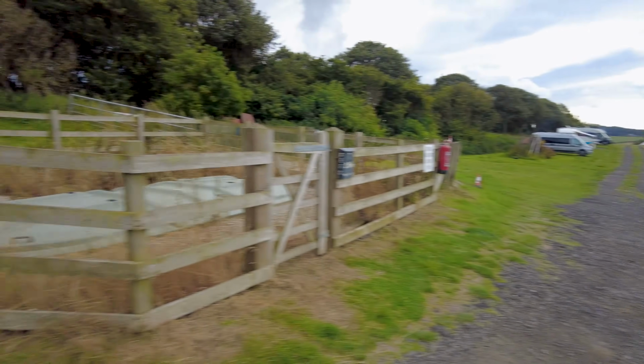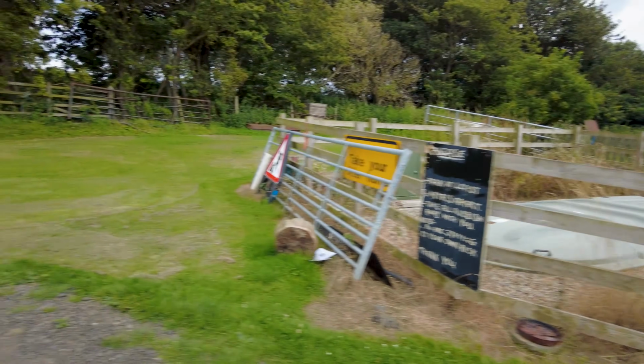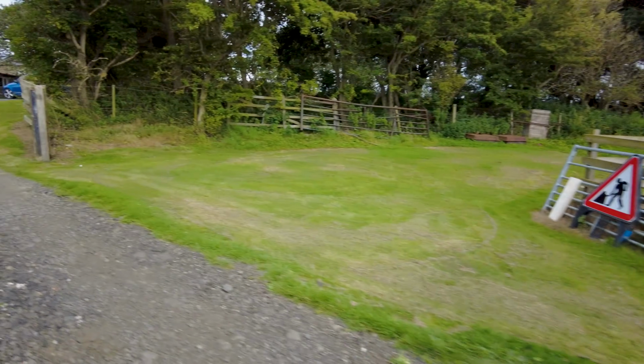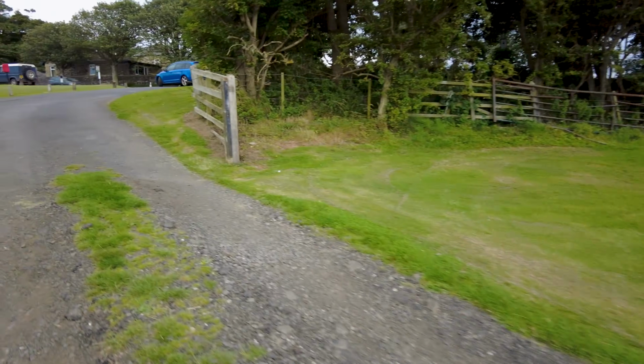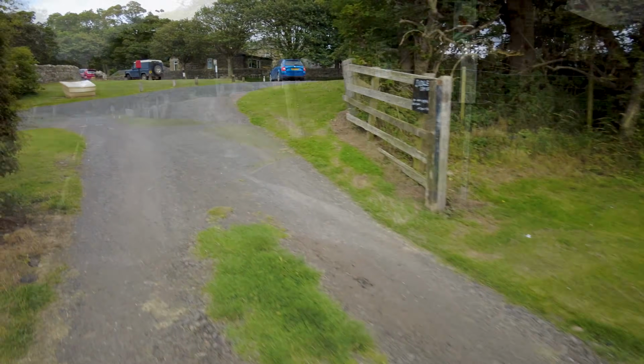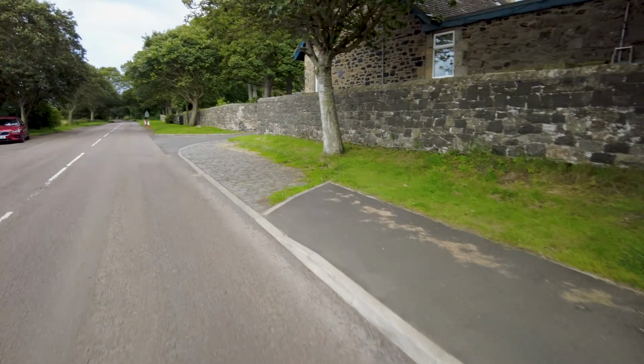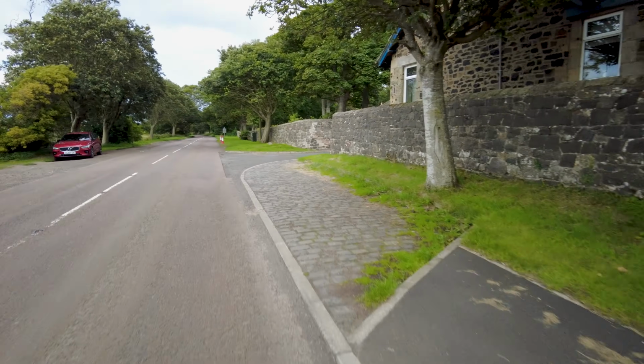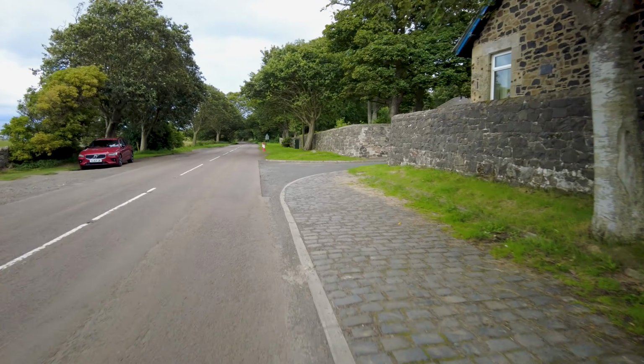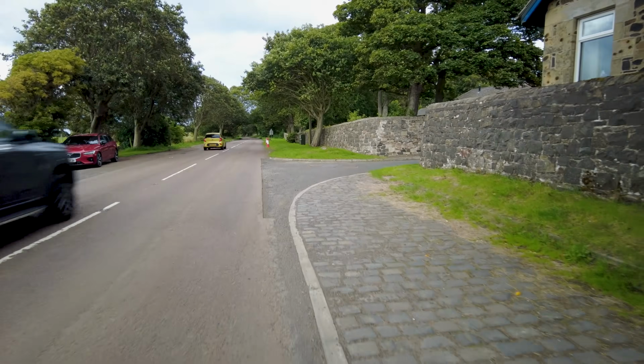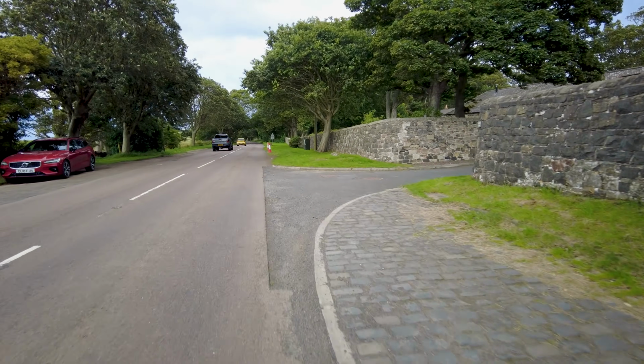Well, good evening, and this time you find me out on the Northumberland coast, and I've parked the van with the roof tent. The roof tent is set up in a small, I suppose, don't know whether you call it a campsite or a camping field.